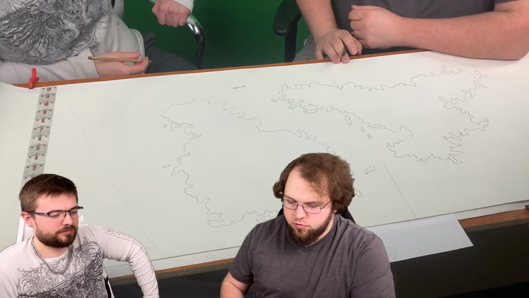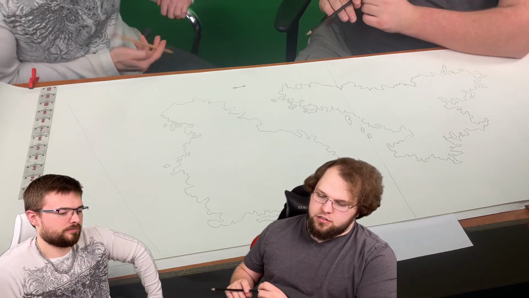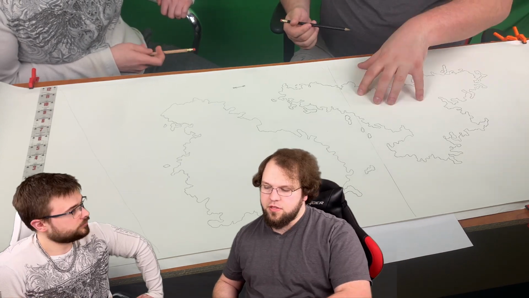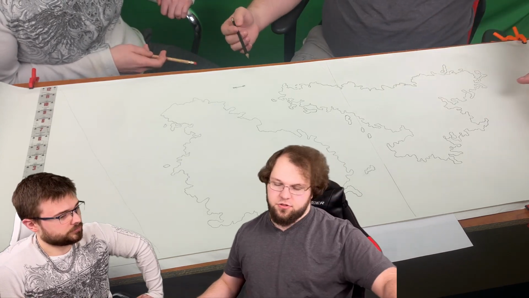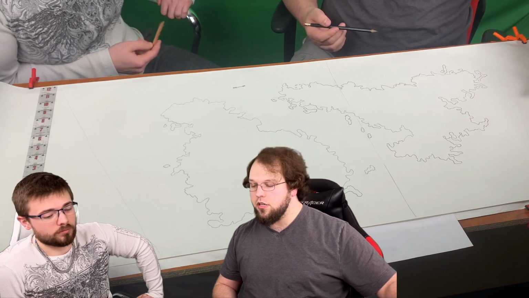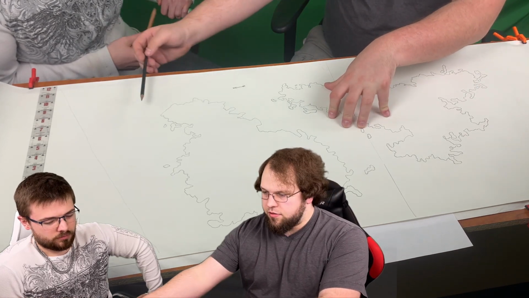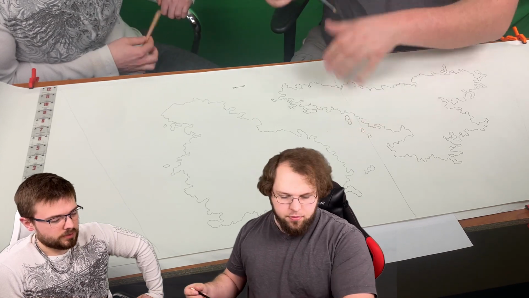So that's where we're going to be considering the sort of equator. I think it might be cool if we take some of our medium continents and stretch them down into the south a little bit further. Because if the equator is going to be here, this is going to stretch up quite a bit further. So that's probably a good idea.